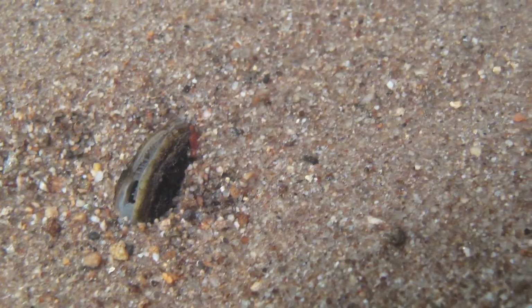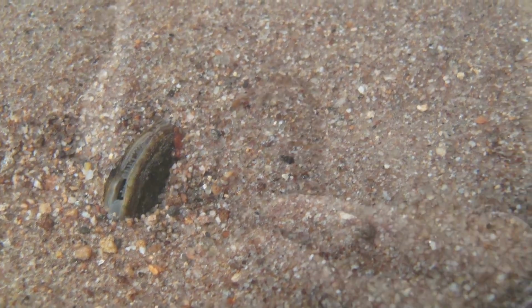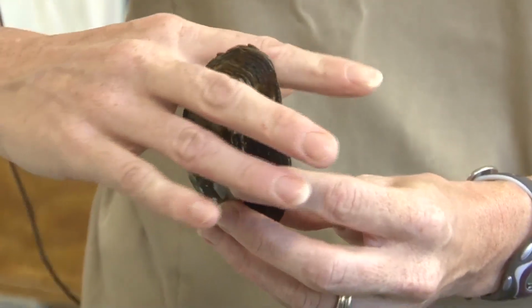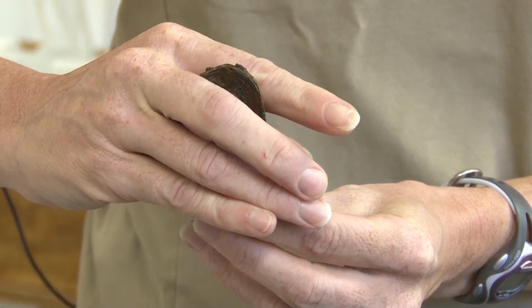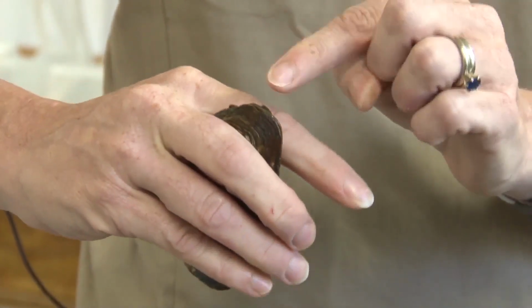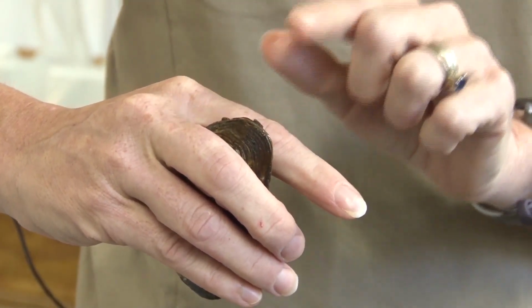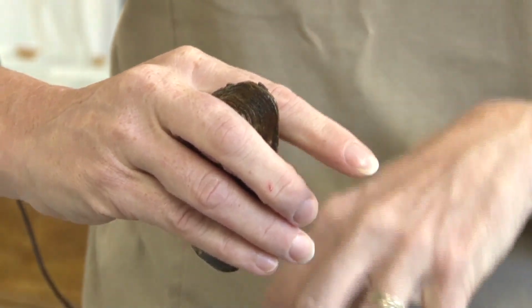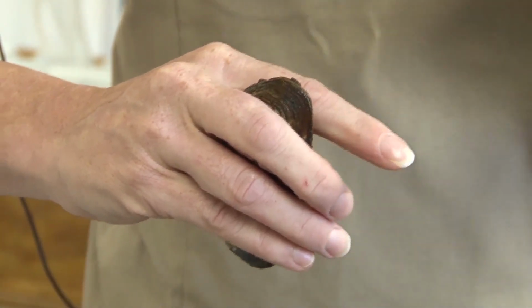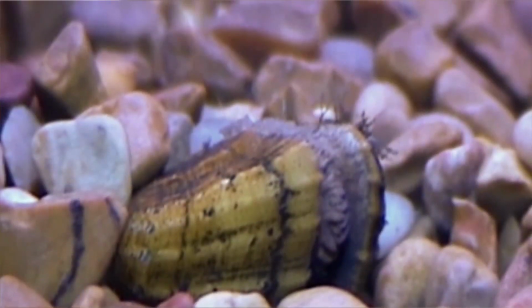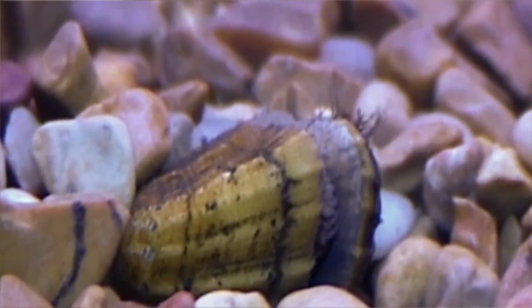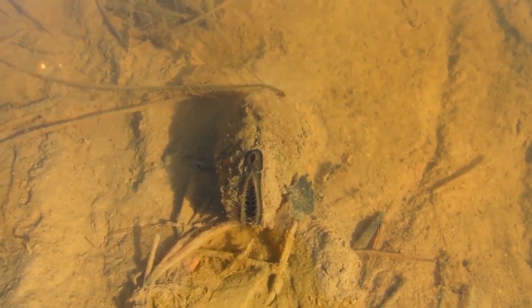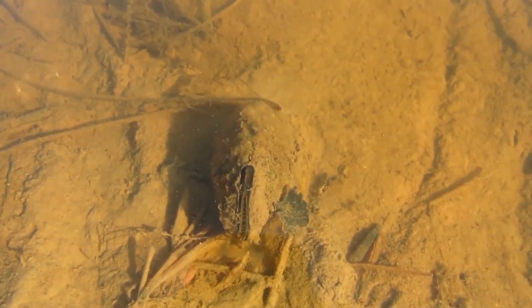These mussels live down in the substrate. So if you were to see a mussel in the stream, all you'd see is about this much of it. Okay, so it would be sticking its siphon out the top here, and it would be sucking in the water, and then it would filter out the sediment or nutrients or algae, bacteria, all of those things that it needs to live and that help clean up the water.